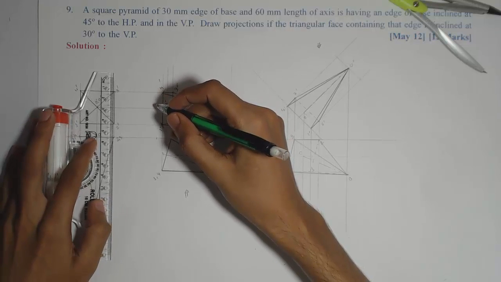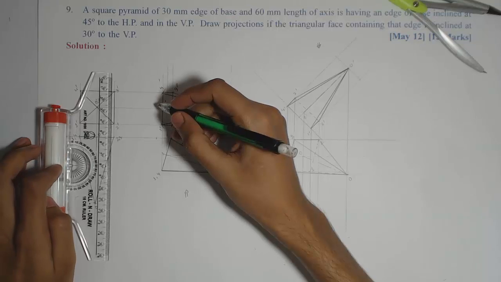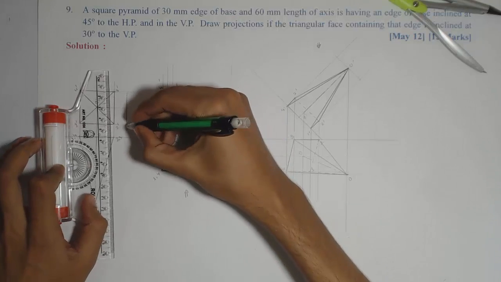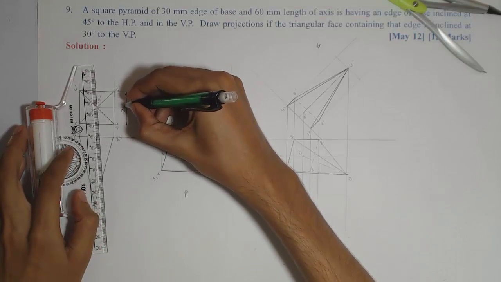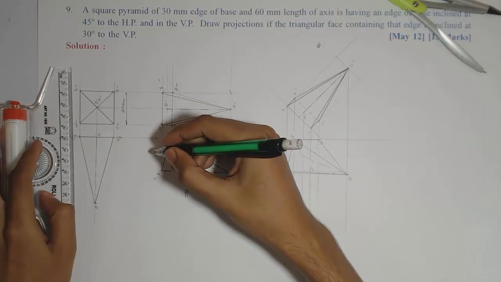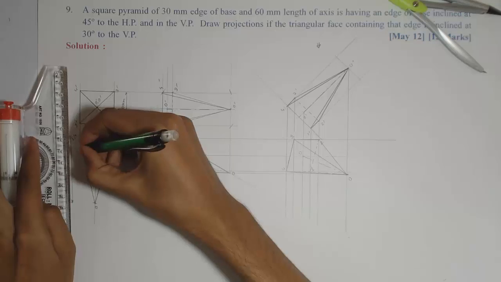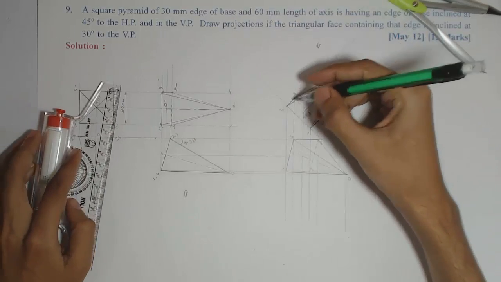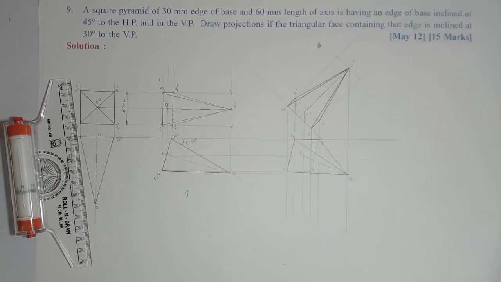Here we need to remember that we have to start with the base in the VP. So we'll start with the base, which is a square above the XY line. Base edge is 30. Then the axis height we need to show here, which is 60. Then the inclination phi is already marked because it is with the VP.